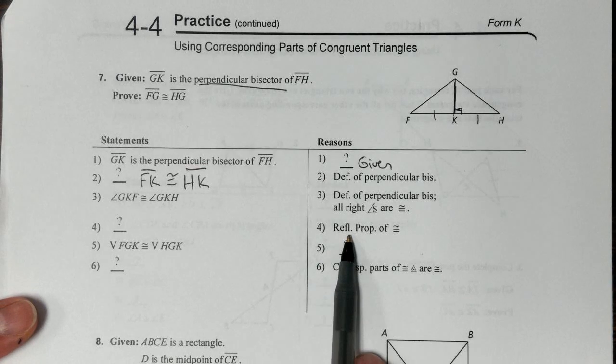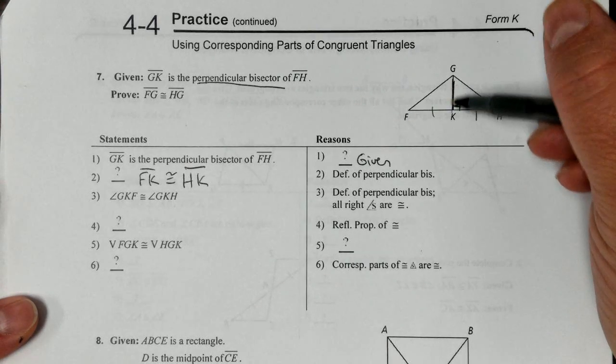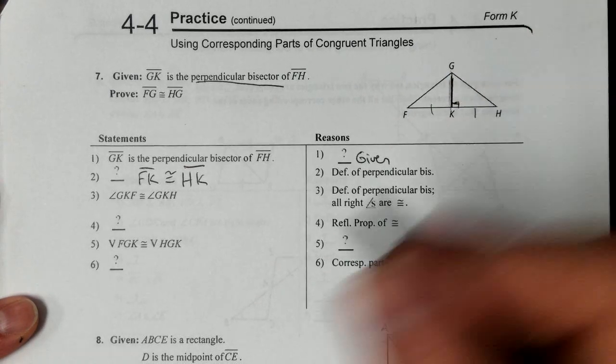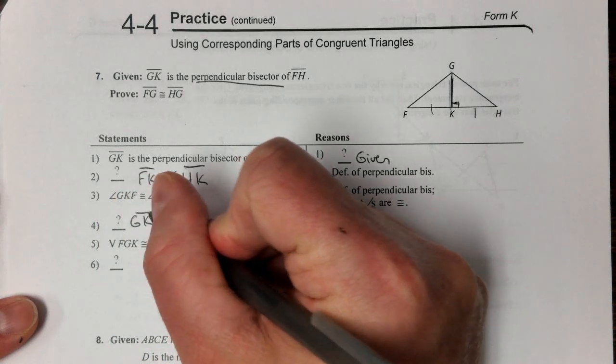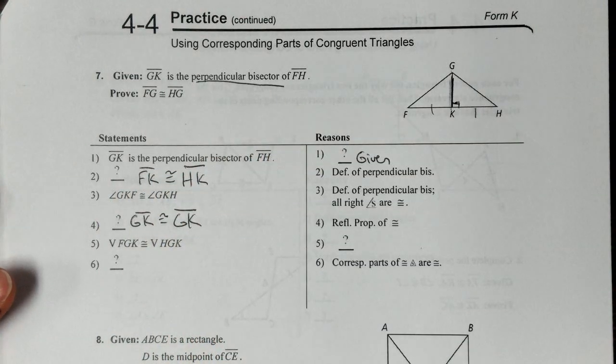The next one is the reflexive on number 4, so that would have to be the side GK. GK congruent to GK. Reflexive.